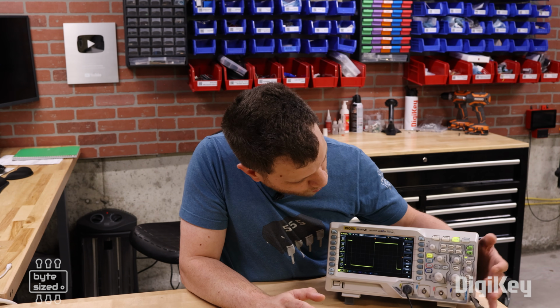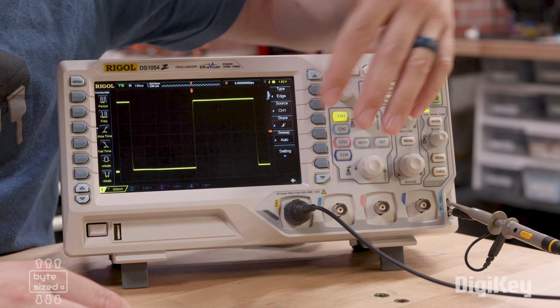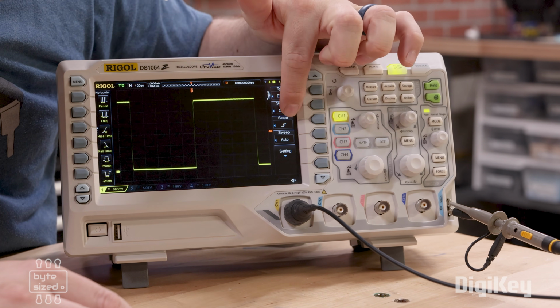And finally, we'll move on to the trigger control section. Adjusting the trigger settings will help you achieve a stable signal on your oscilloscope. The first thing to check is to see which channel your trigger is set to. In my case, I have the probe plugged into channel 1, and so that is what I have here on the source.